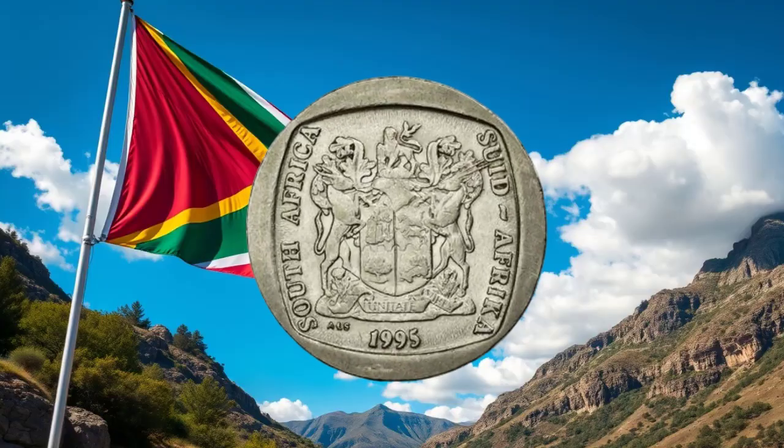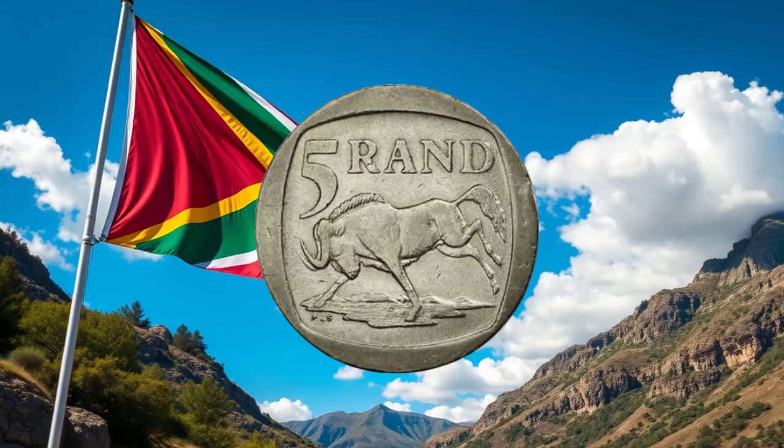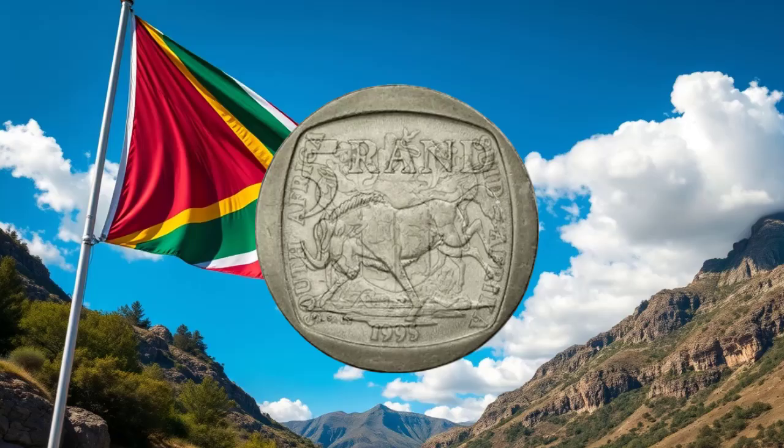They study mintage information, varieties, condition, errors, historical importance, and actual market activity. They also compare several examples rather than trusting a single online asking price.